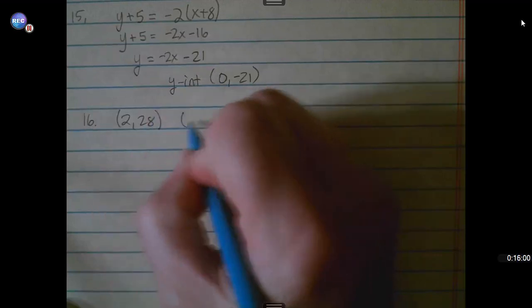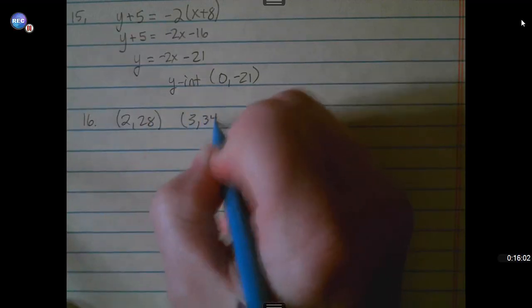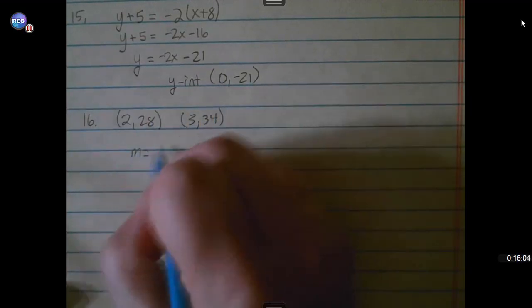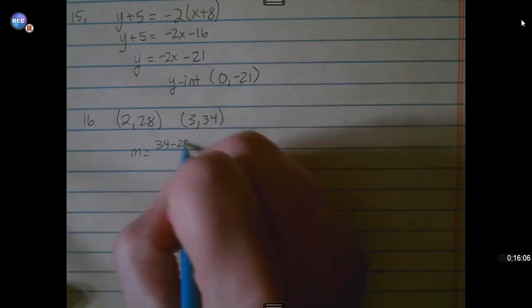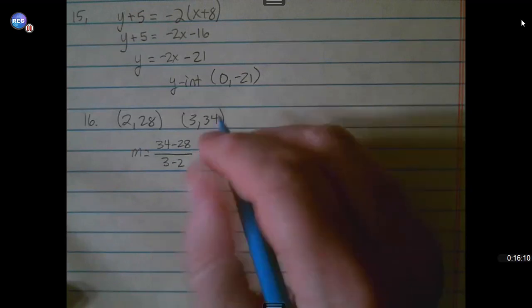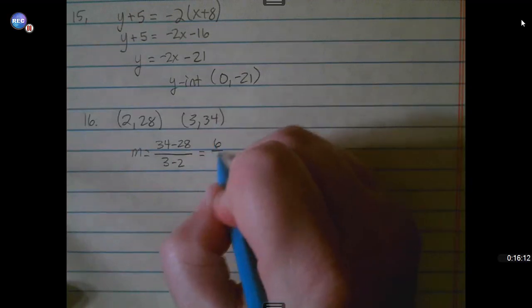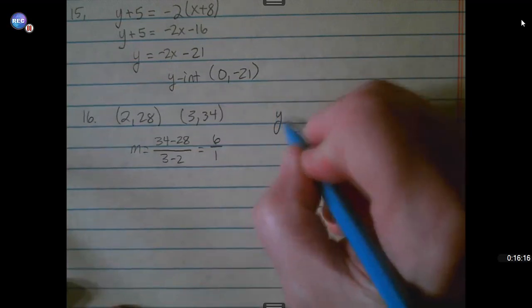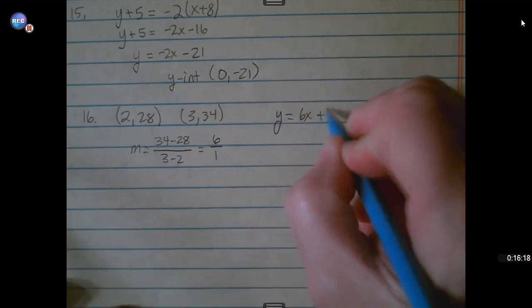And I'm going to pick two numbers that don't have a decimal. So I'm going to use the point (2, 28) and the point (3, 34). So the slope is 34 minus 28 over 3 minus 2, which is 6 over 1. So the slope is 6. So y equals 6x plus b.